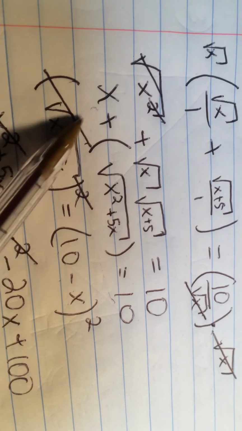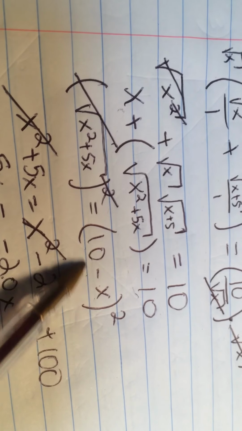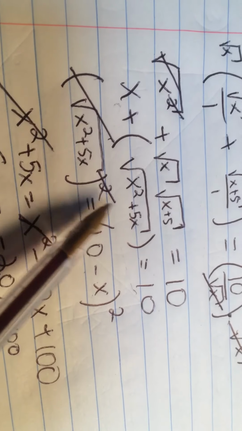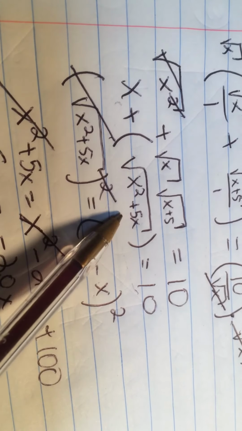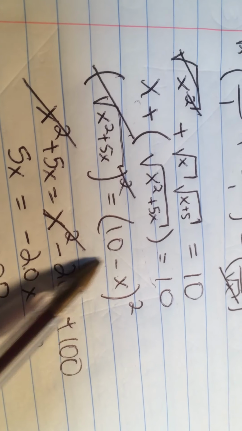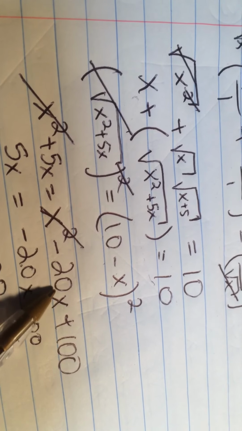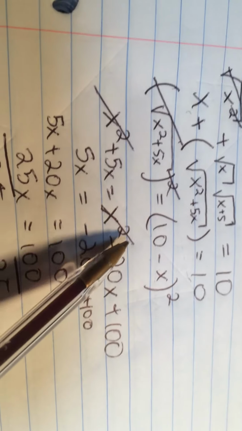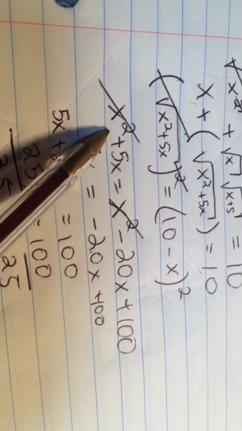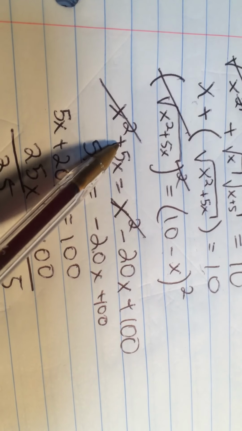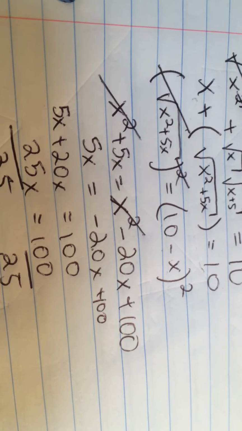Then we move the x to the other side so that we have 10 minus x, and then we elevate to the square on both sides, so that we can eliminate the square root. Then we simplify on this side and we get x squared minus 20x plus 100. The x squares get eliminated because if I move this x squared to this side, x squared minus x squared is already 0. So let's skip that part.